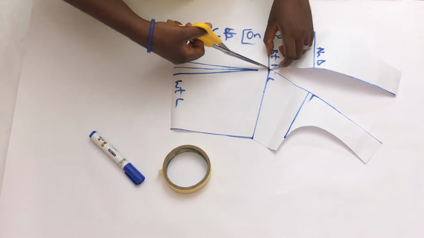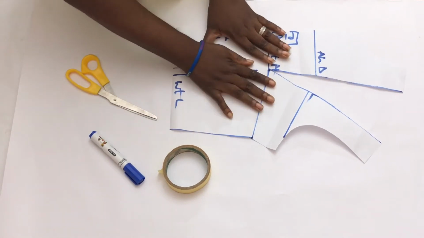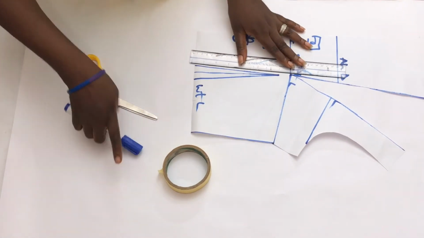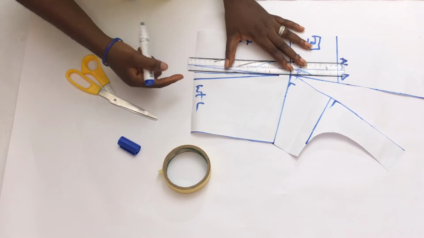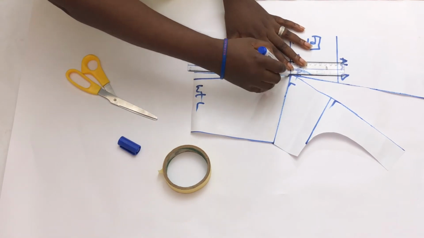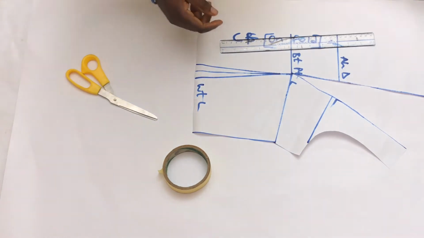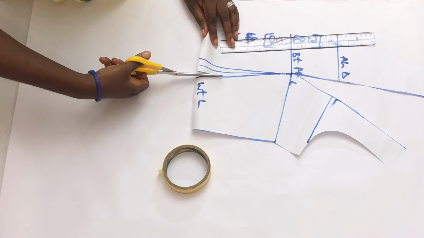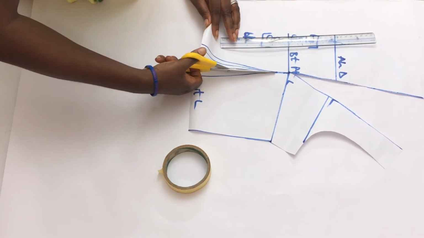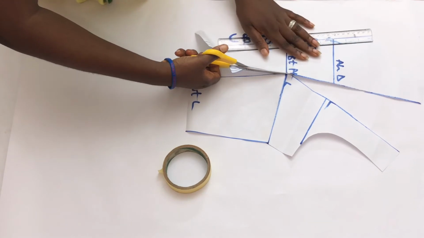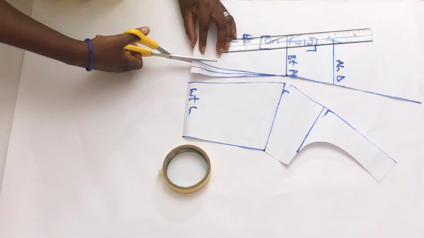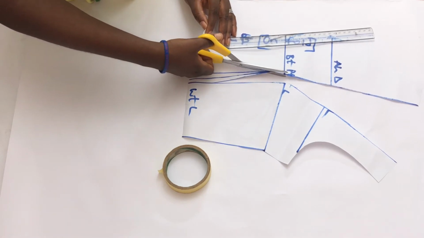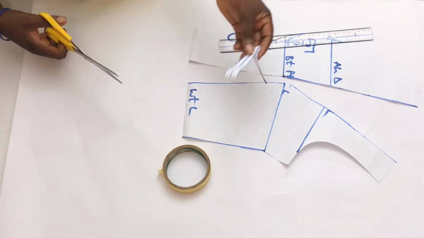I'll slash it very close to the bust point so that I can relax here. Then I'll connect this dart to the bust points using the middle line. If what you're doing doesn't get to the bust points, the bust area will not relax. It will be flat. I'm going to cut off this dart. I'll discard this.